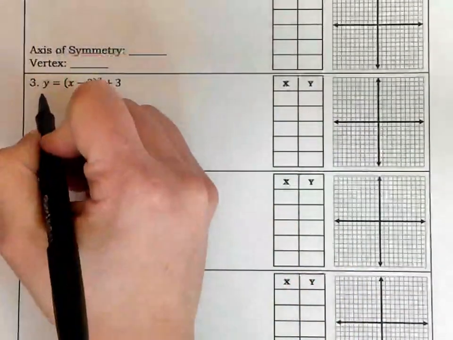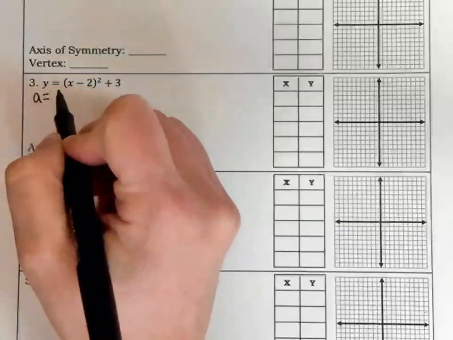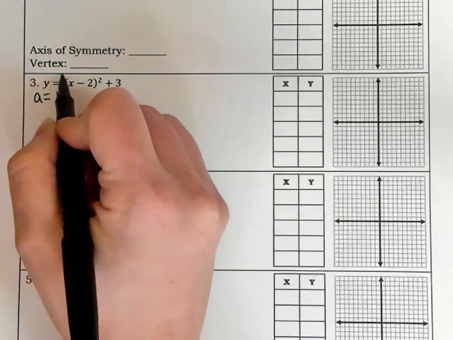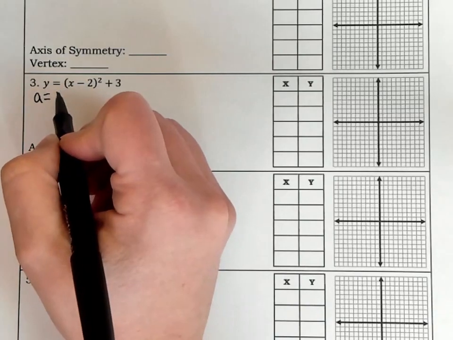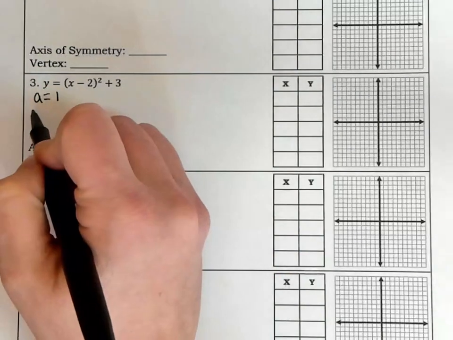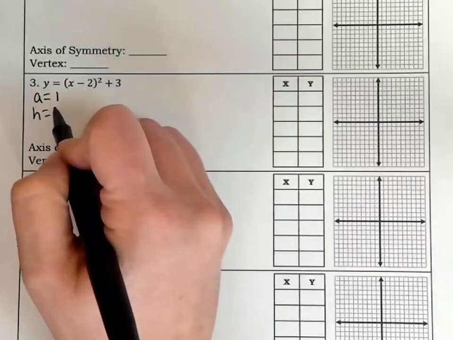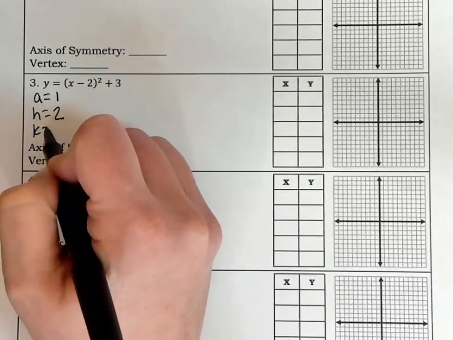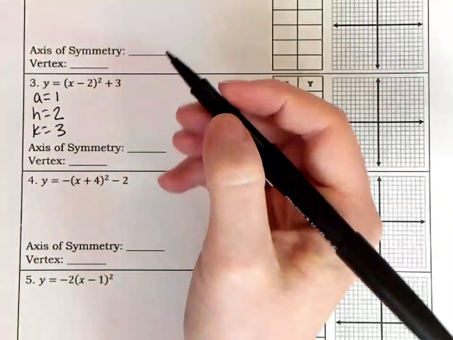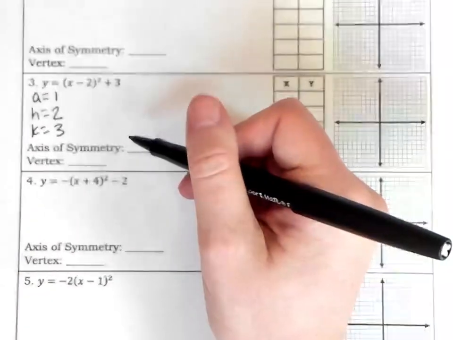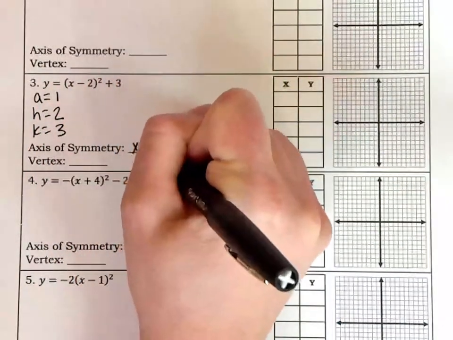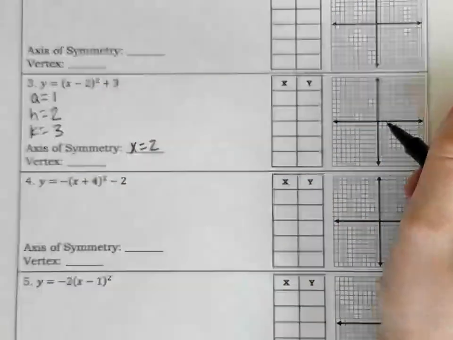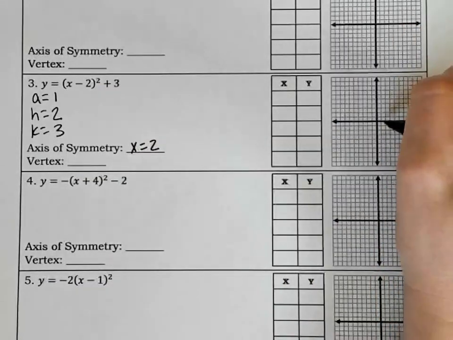If you look at number 3 here, the first thing we need to do with the vertex form is know what our values are. So A is 1 in this case. There is no value in front of the parentheses, so it's understood to be 1. Our H value is going to be a positive 2, and our K value is going to be a positive 3. According to our vertex form, our axis of symmetry is the same as the H value. So x is 2. Our axis of symmetry on our graph is going to be at positive 2.